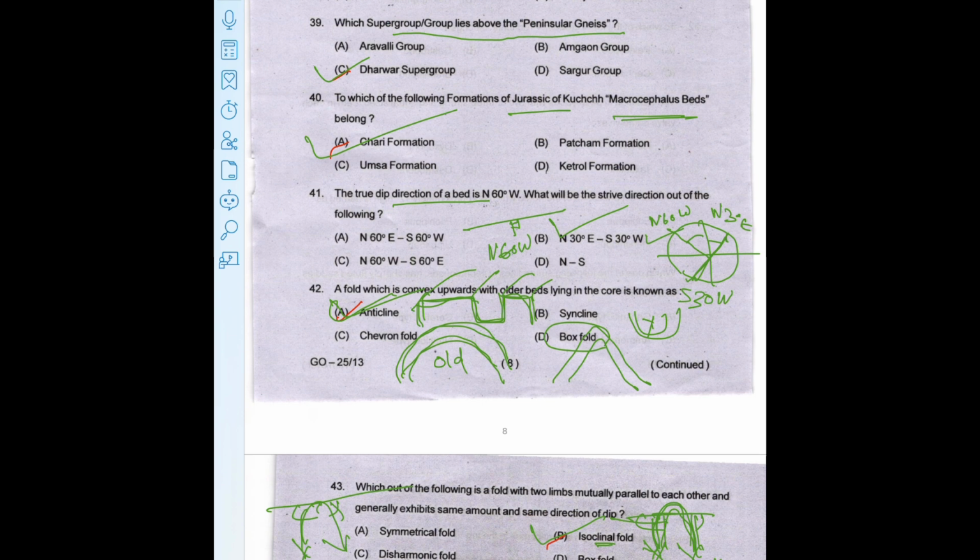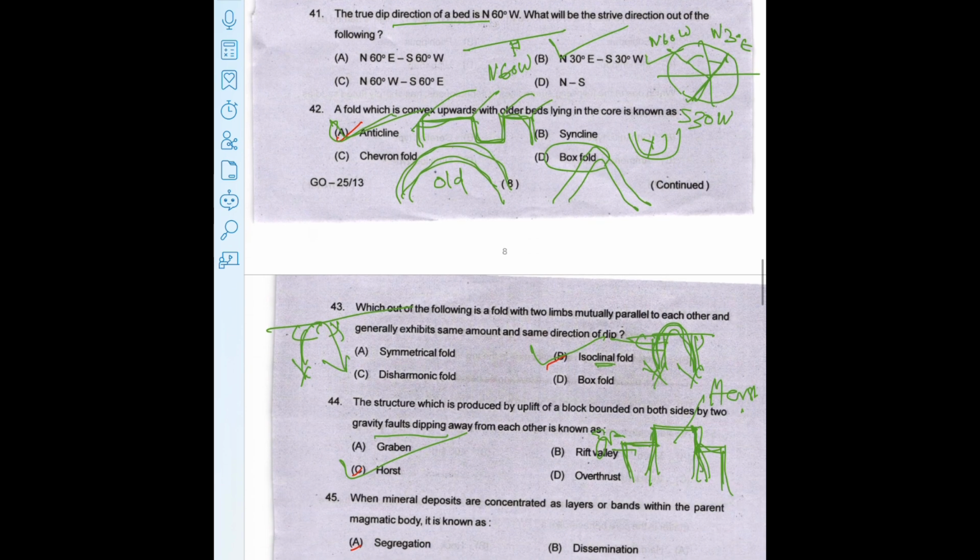Horst and graben structure or rift valleys. So, the uplifted portion is horst and these are the normal faults. So, horst is bounded by normal faults on both sides. So, horst is the correct answer.